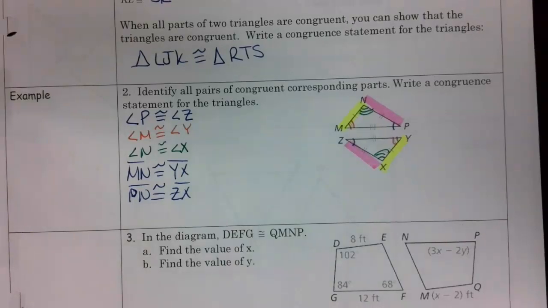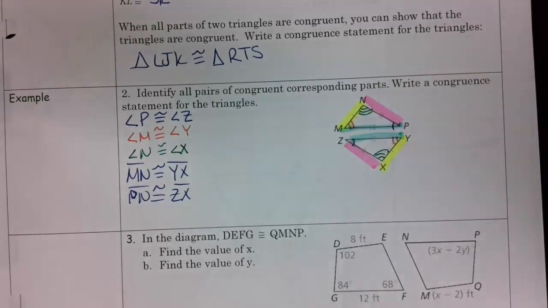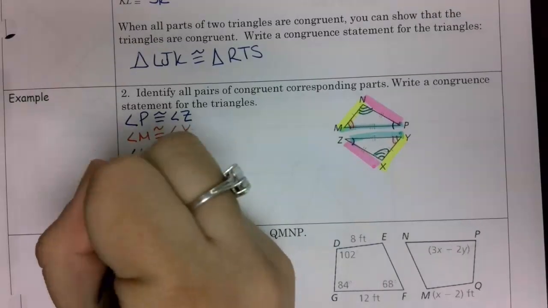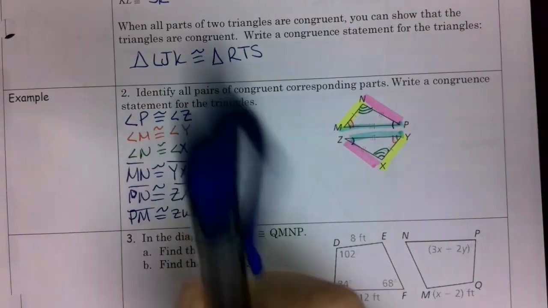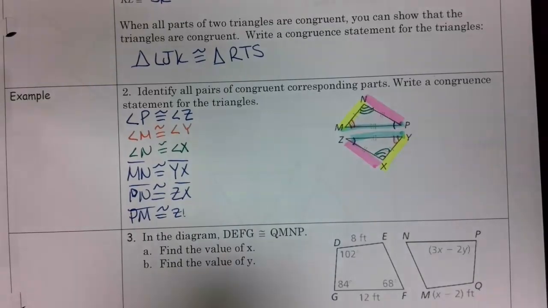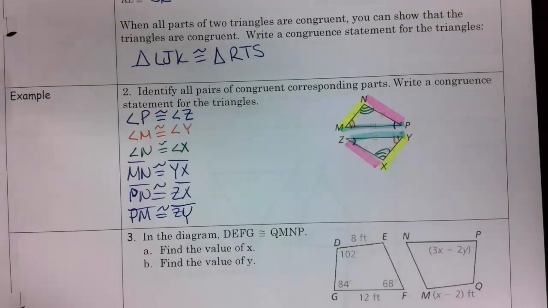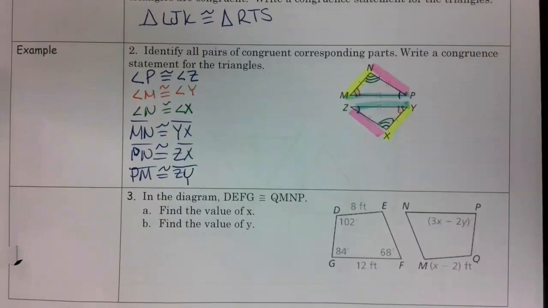Okay, so then I want to do the same thing with my triple mark. I'm going from P to M and then Z to Y. As long as they match the original order.